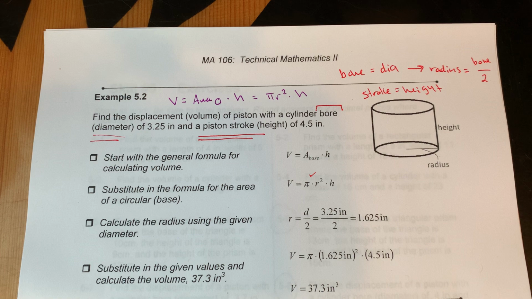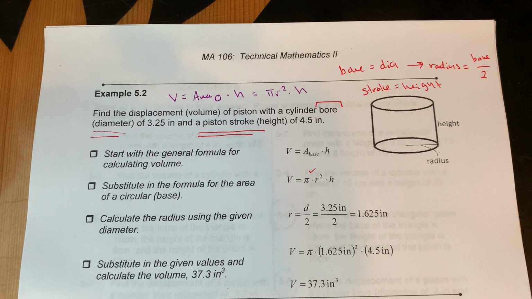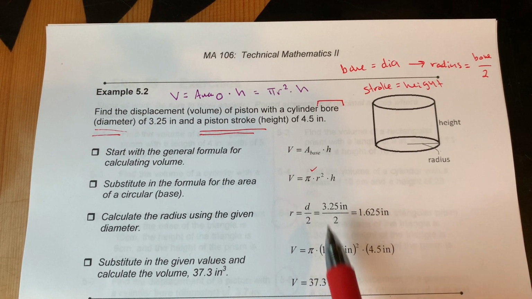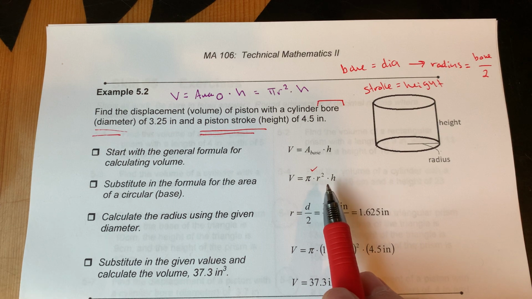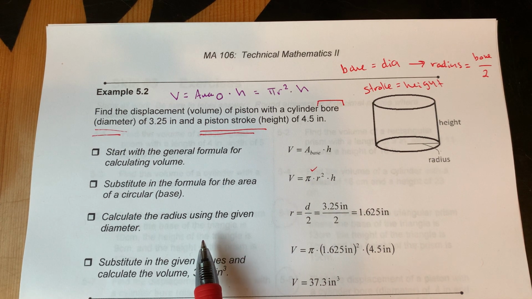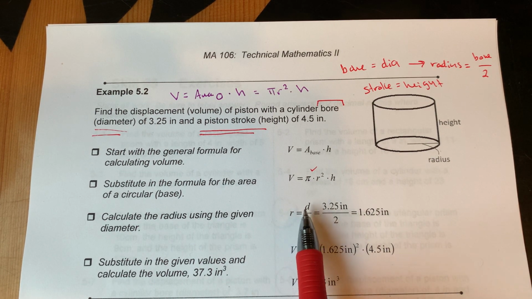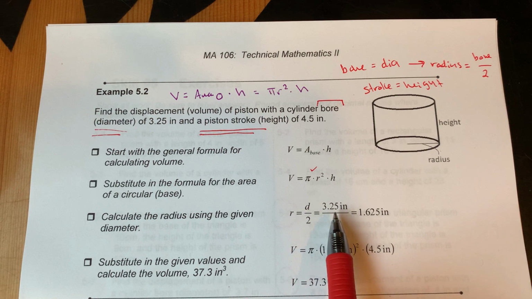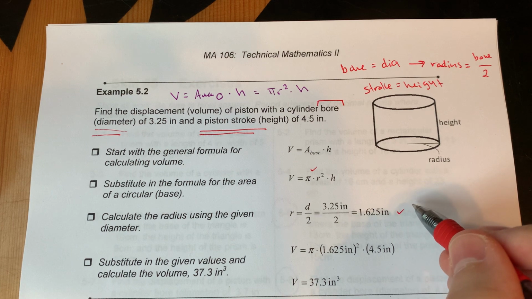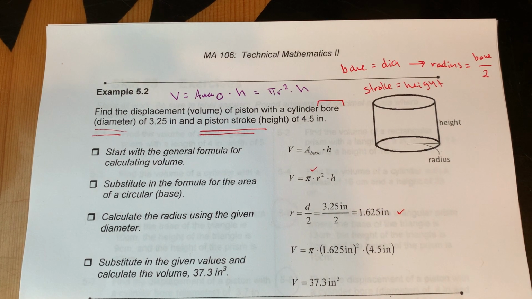We need to do a quick side calculation, because we're not given directly a radius value. What we're given is the bore, which is really our diameter. So the radius is the diameter over 2, which would be the bore, 3.25 inches over 2, which is 1.625 inches. A little bit smaller, halfway smaller.